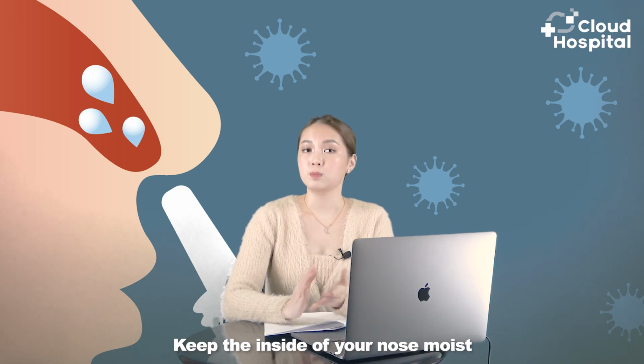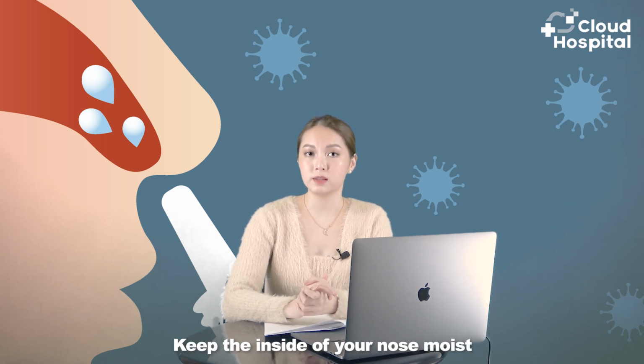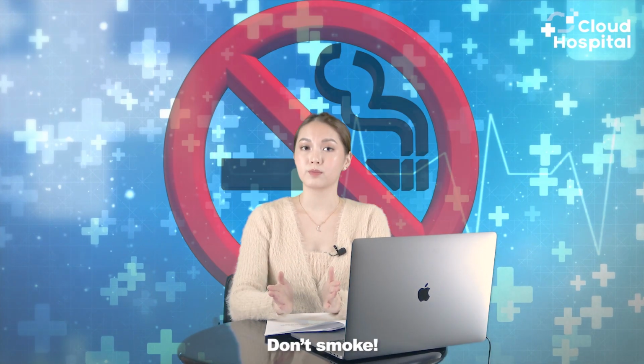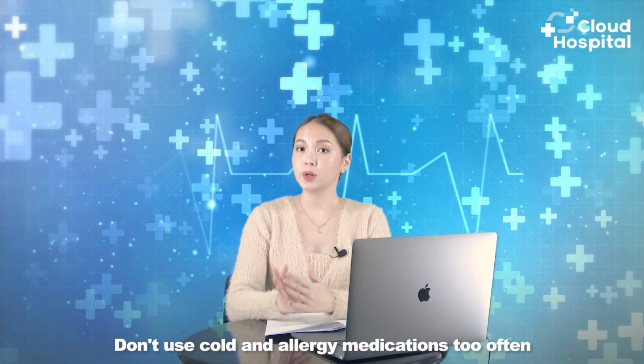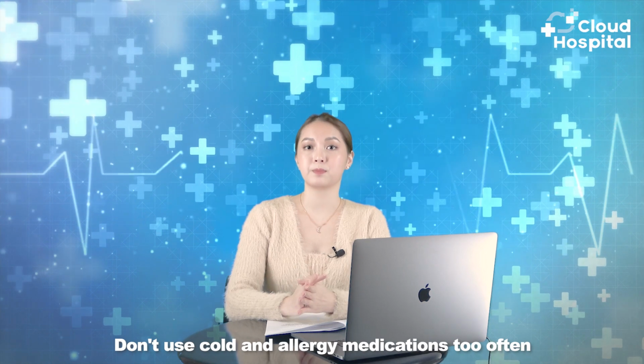There are a few tips you can use to prevent nosebleeds, such as keep the inside of your nose moist. Dryness can cause nosebleeds. Don't smoke. Don't pick your nose. And don't use cold and allergy medication too often.